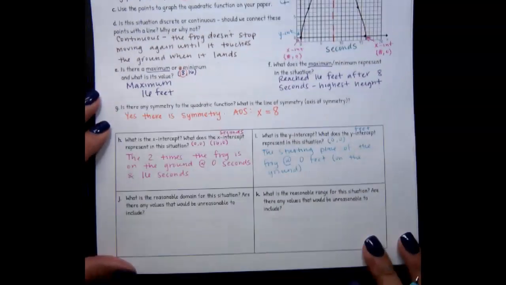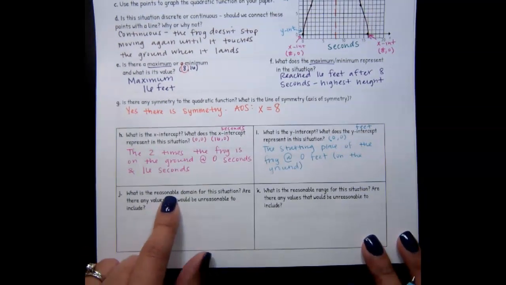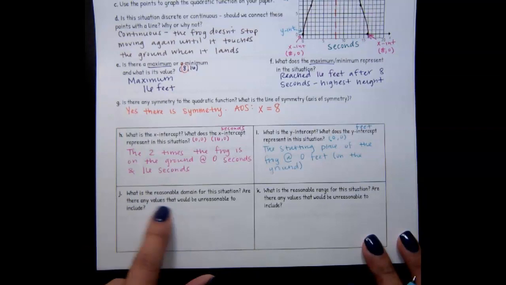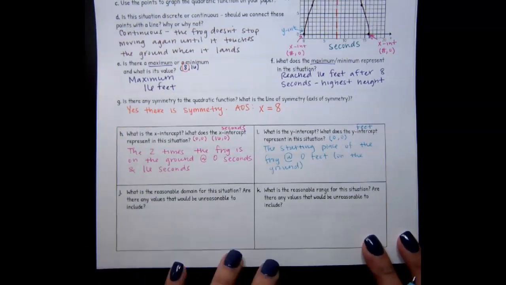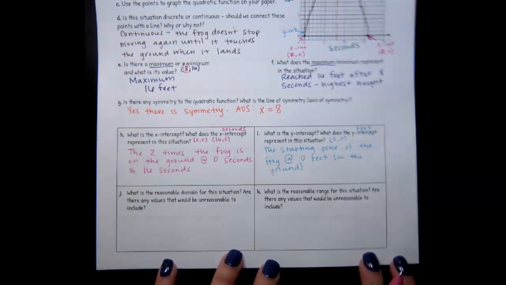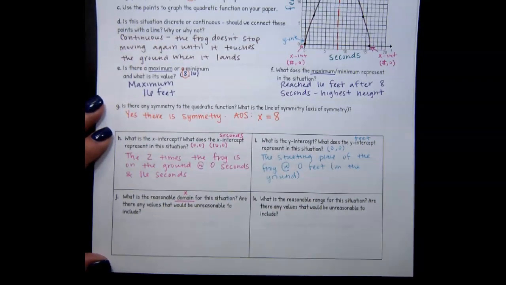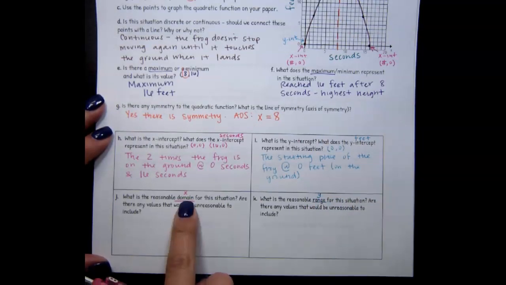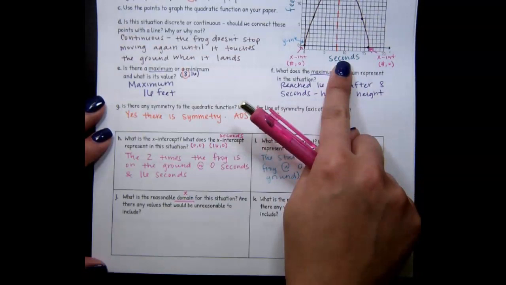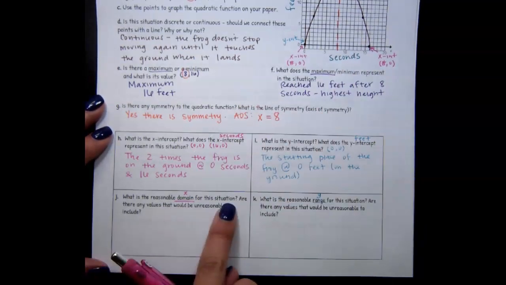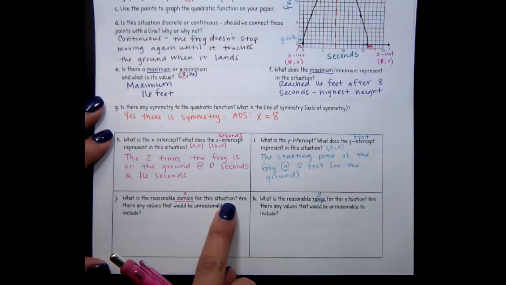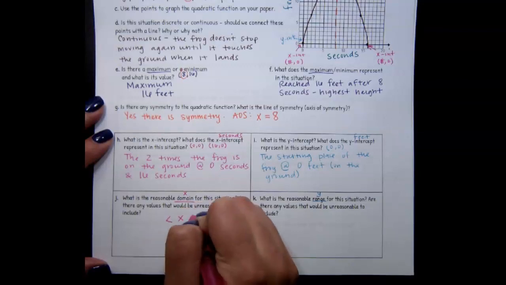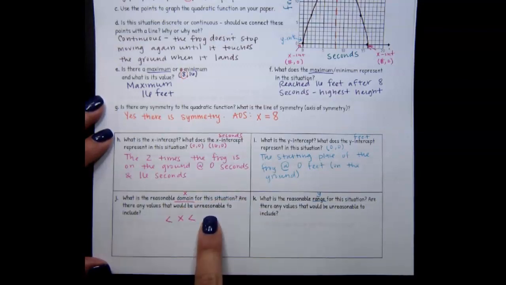All right, almost done. J, what is the reasonable domain for this situation? And are there any values that would be unreasonable to include? So domain, you hopefully remember, is x. Domain is the x value, and range is the y value. On my x-axis, it's talking about seconds. So what is the reasonable time for this situation? If I'm talking about domain, we're going to have it like this. Remember, the smallest number goes on the left, the biggest number goes on the right.